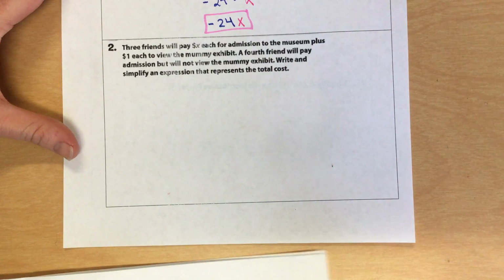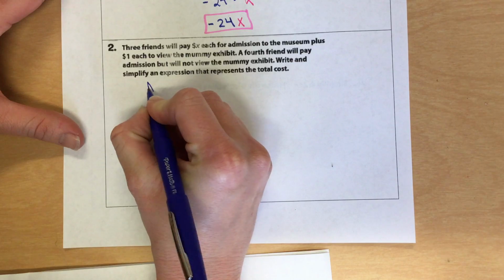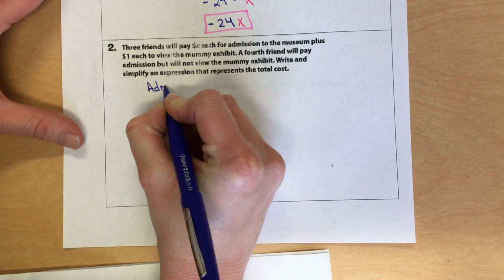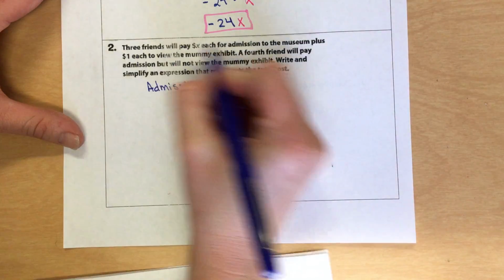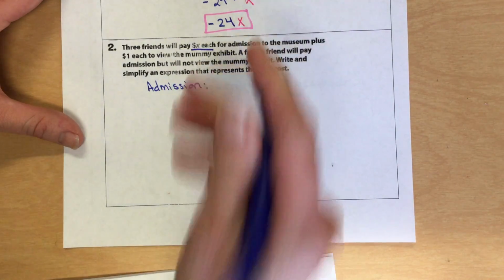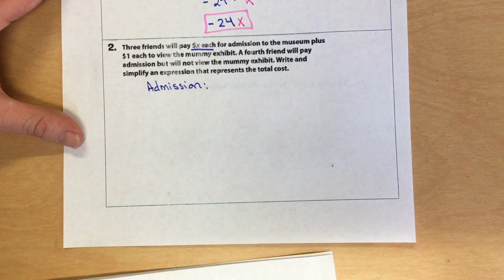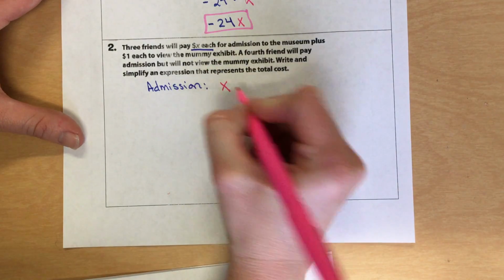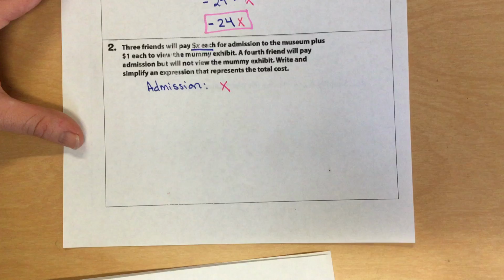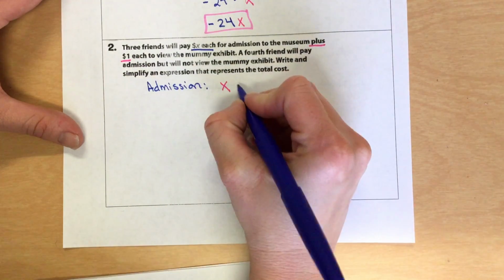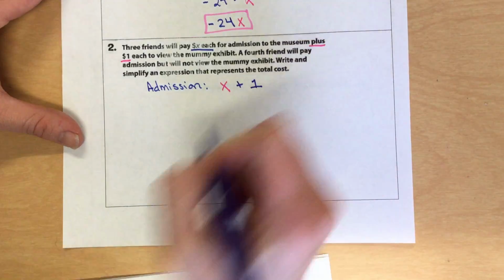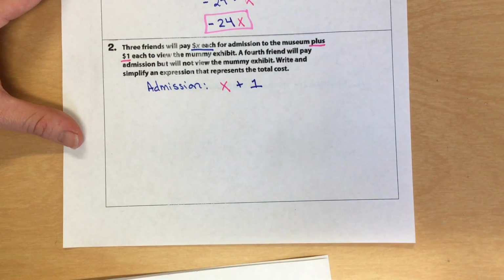Okay, well, first, how can we represent admission? What did they tell us? Well, they said admission is X dollars each. Okay, so that means I'm going to pay X dollars plus $1. Okay, so that's representing just the cost of admission.